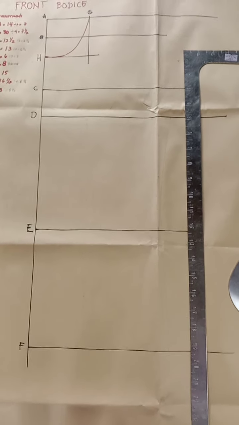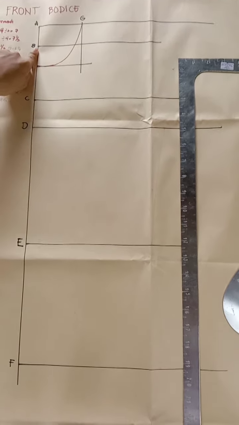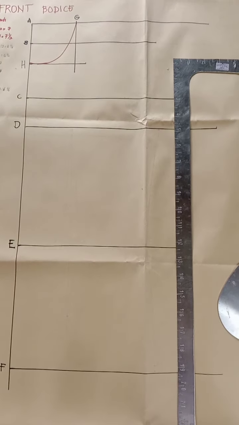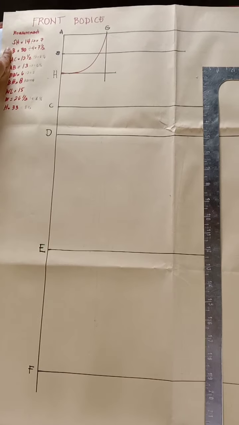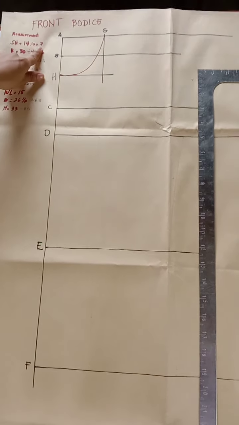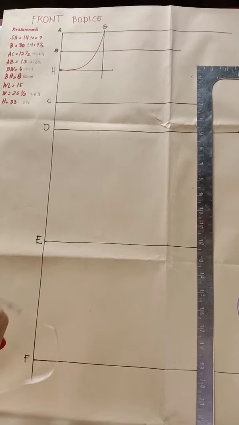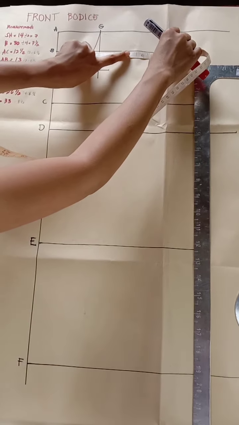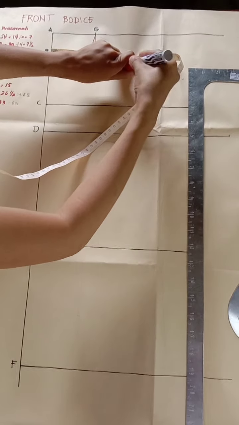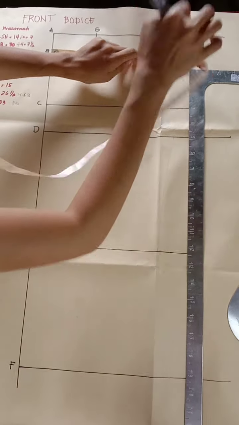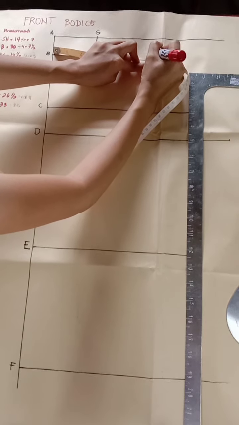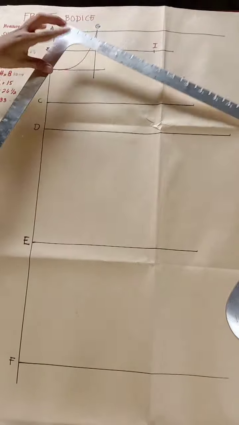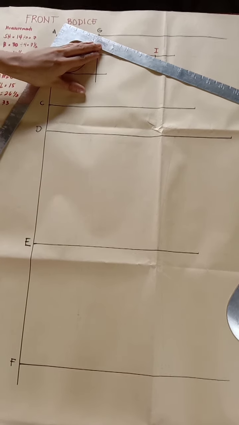Step 10, from point B to point I, measure or use the one half of shoulder measurement. So, yung shoulder measurement natin is 7 inches. Kaya, from point B, mag-measure tayo ng 7 inches. And then, ima-mark natin siya as point I. Then, isi-shape natin siya using a ruler or L-square.